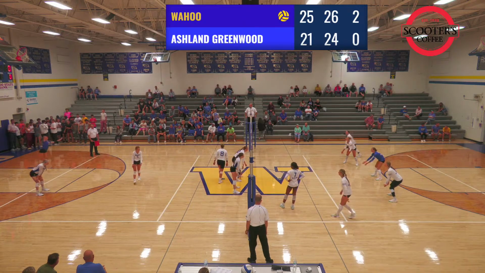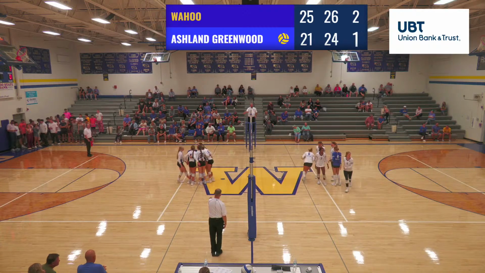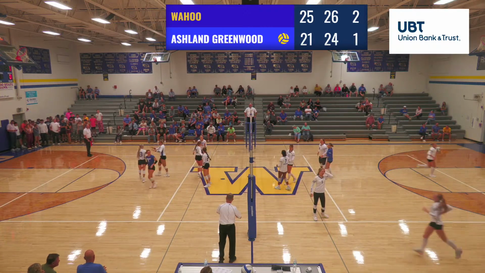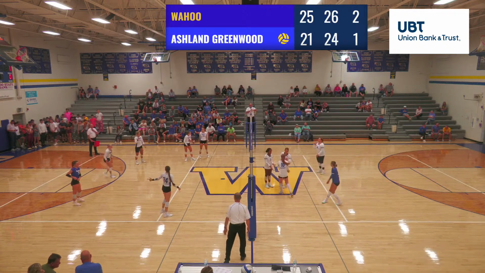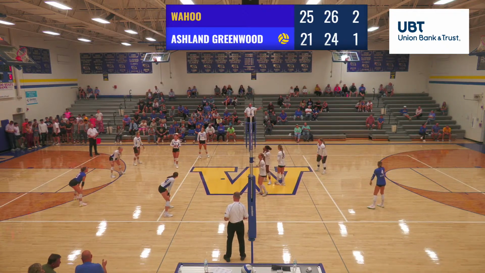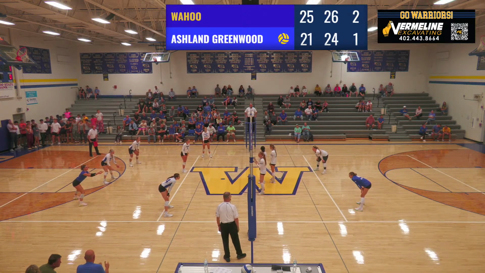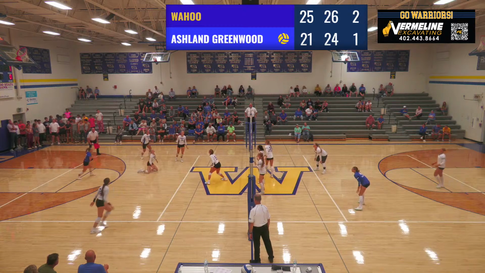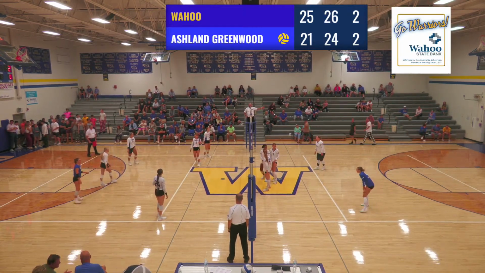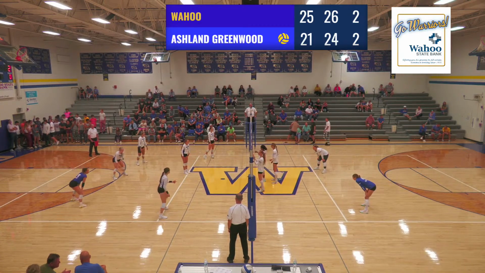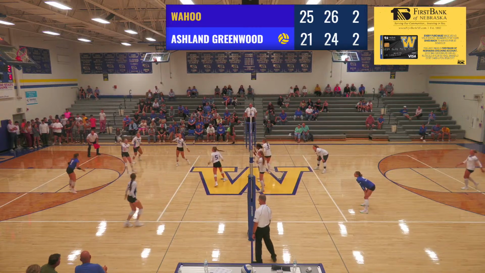Warriors. That one was really close to being in, too. I thought that was it. Dug out by the Warriors. Middle court attack, but not able to get it over the net. Point goes over. And that's how close Ashland Greenwood is. That was so close to being in that last point for Wahoo, that they are that close. They just need to dial it down, and they'll be able to. And their attack goes long. Ties it up at 2. We're in the third set. Warriors lead 2-0 on the set count.